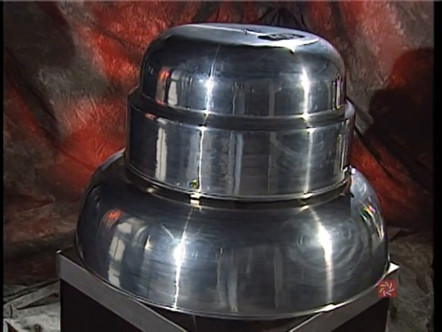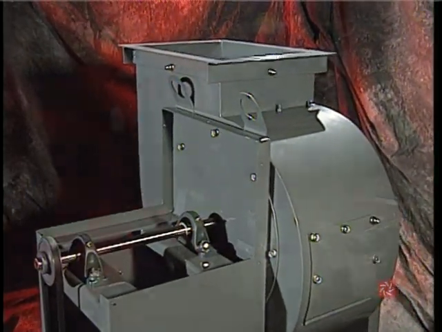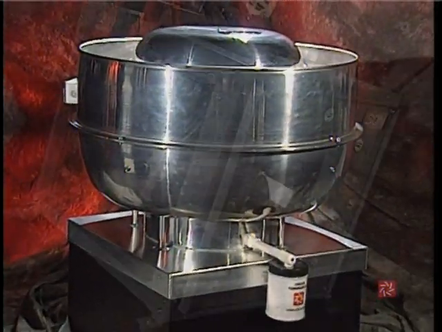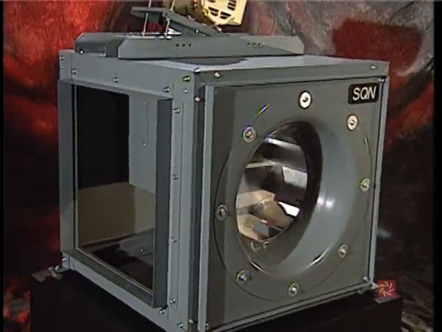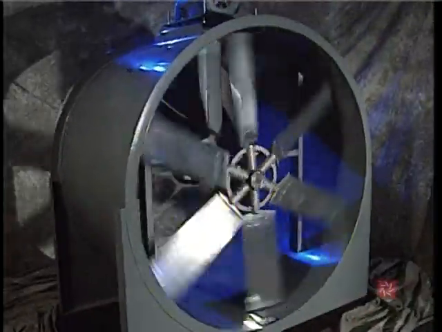In summary, proper fan selection and performance can be achieved if calculated duct losses as well as system effect factors are considered during the design stage.